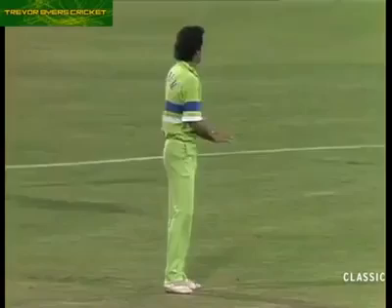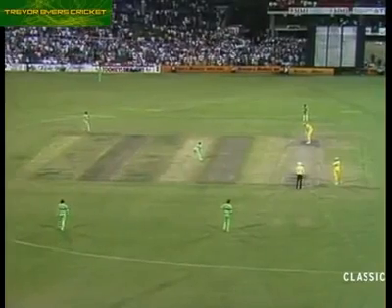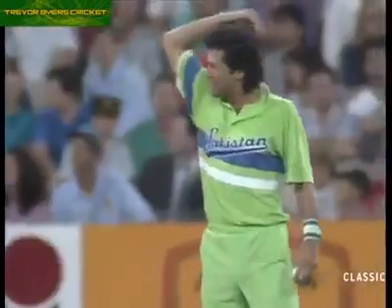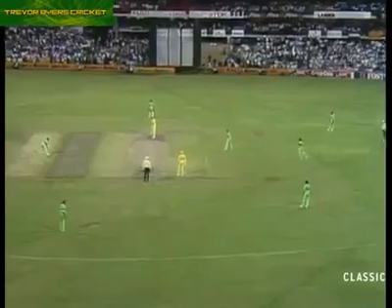What a finish. As Alderman takes guard. Indicating to the Pakistan manager. He's bringing his fieldsmen in a couple of places at deep mid-wicket. Where is Javed?